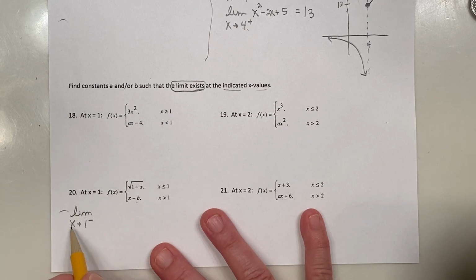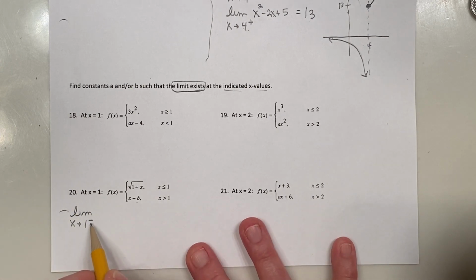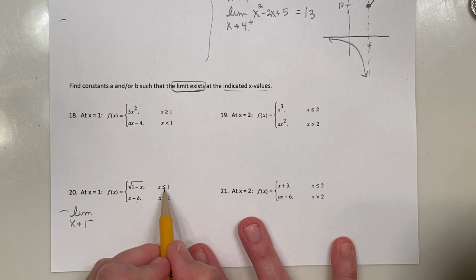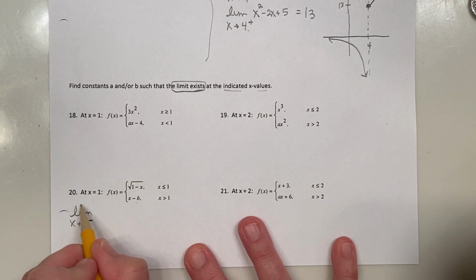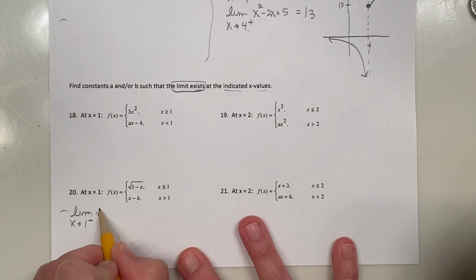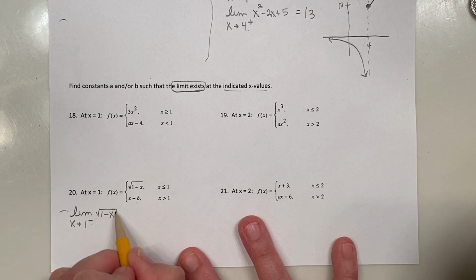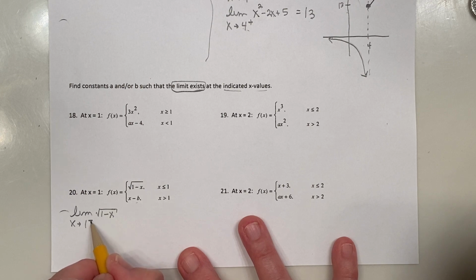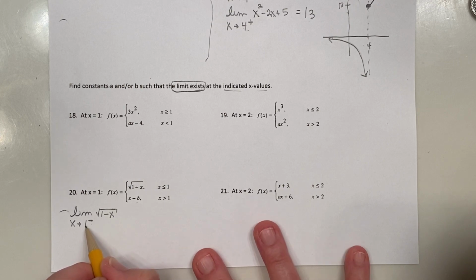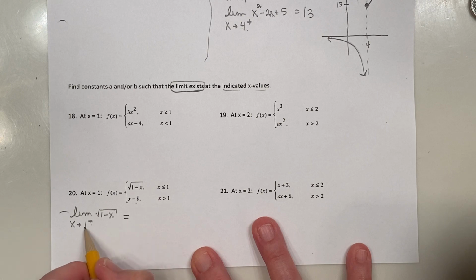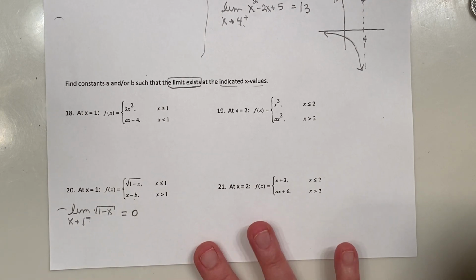All right, so the limit as x approaches 1 from the left. Numbers that are smaller than 1 are to the left of 1. Numbers that are less than 1, so I'm coming up here and I'm looking for the less than symbol. So this one-sided limit right here has to be connected to the square root of 1 minus x. It would be wrong to put x minus b down here when we're talking about numbers to the left of 1 or less than 1. Let's just straight up plug 1 in and see if we get an answer. Well, you do. You're going to get the square root of 0, or 0.